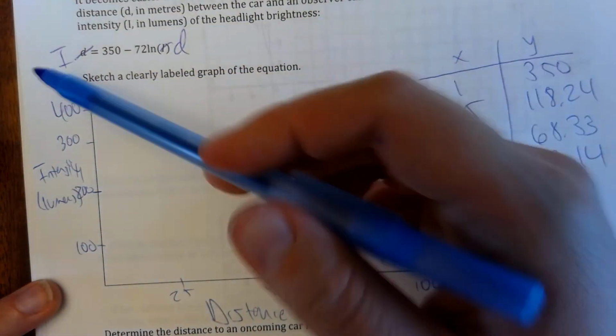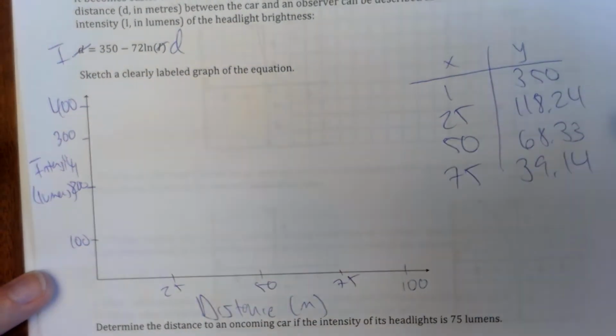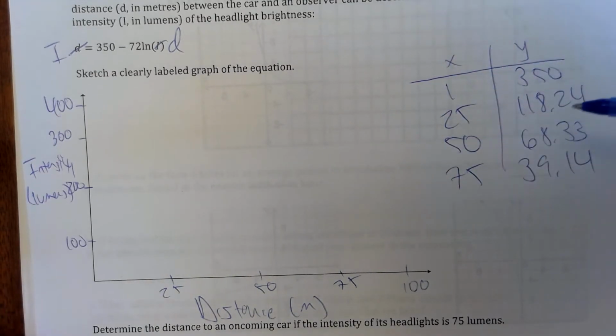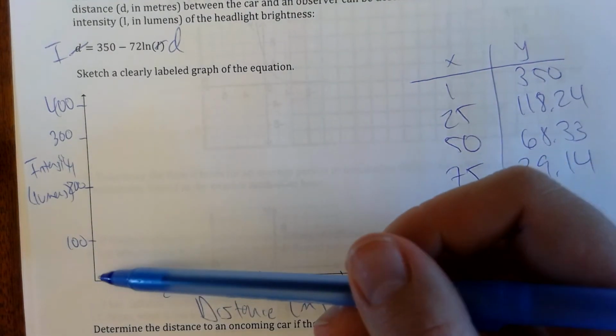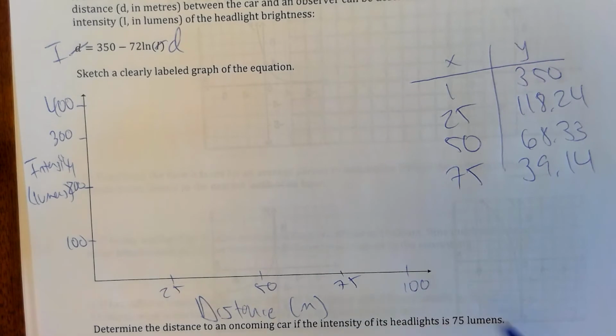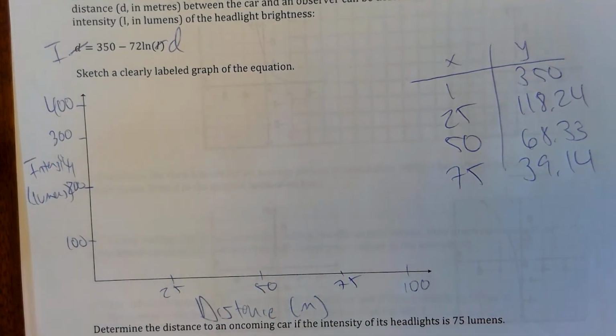So I'm making kind of educated guesses of what should go along here based on what I had in here. I'm just kind of guessing and checking as I go. Again, I'm going up by the same amount every time, so 100, 200, 300, 400. It's not the same scale as down here, but it's consistent, right?